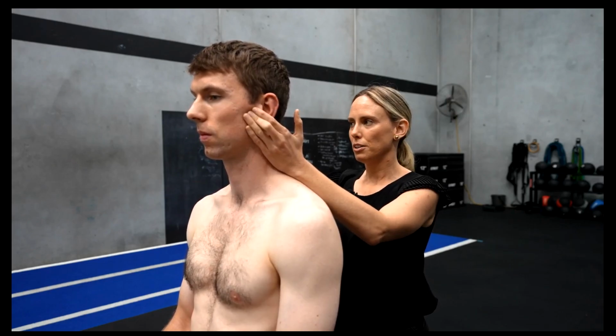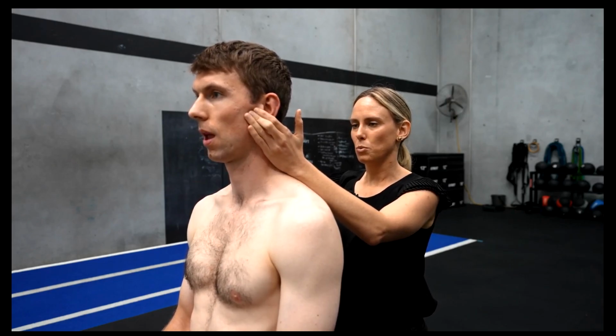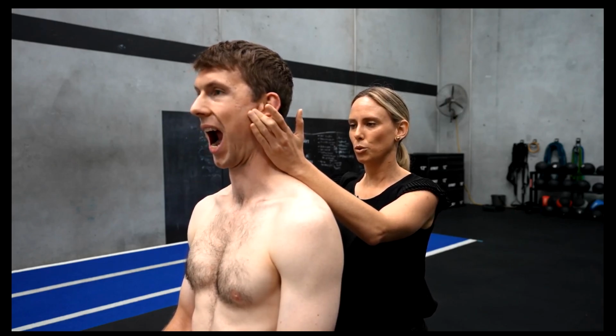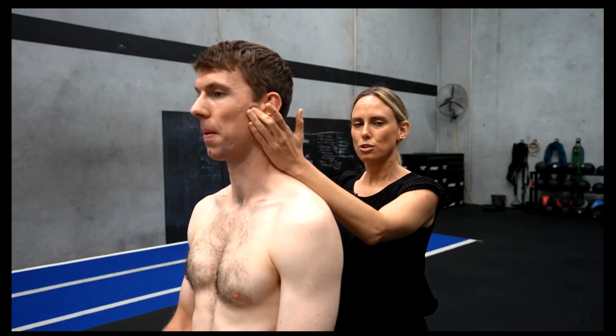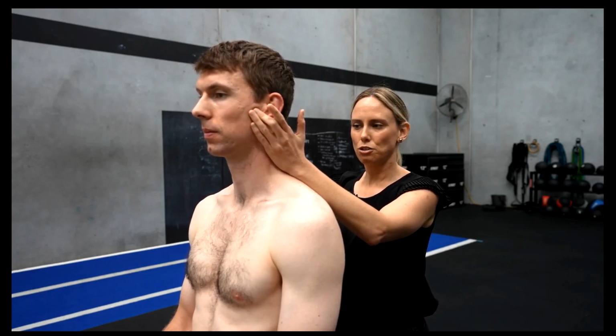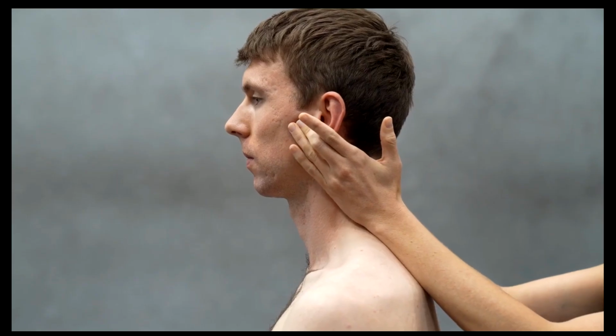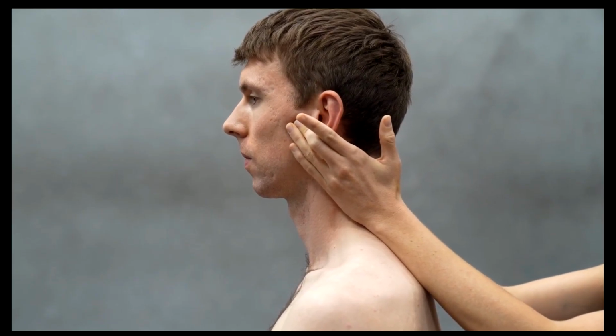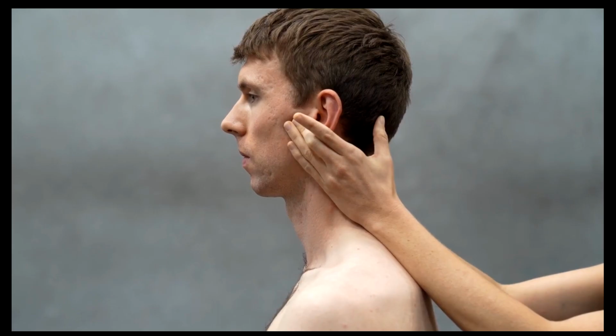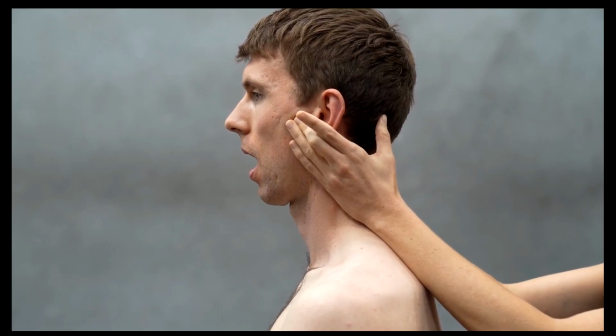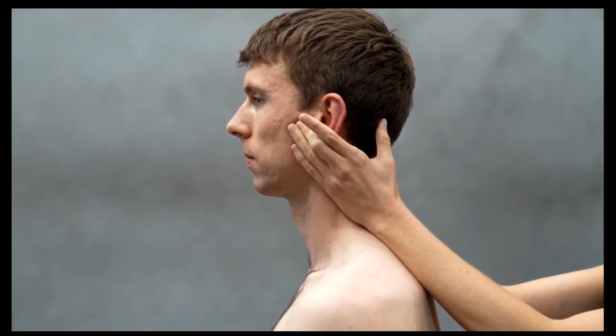So, Jack, I'm going to get you to open your mouth as wide as you can again, good, and then close. So from this position, I should be able to feel the rotation stage with the condyles and the translation stage. So Jack, if you just open halfway and then close. So that's his rotation stage.